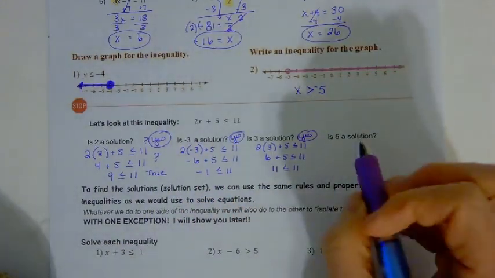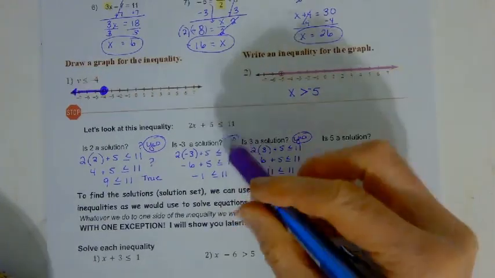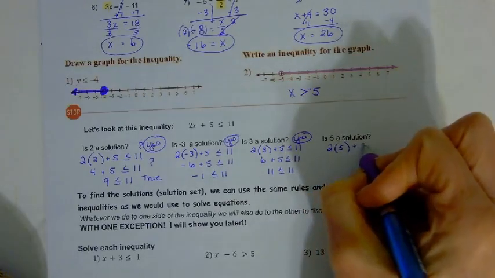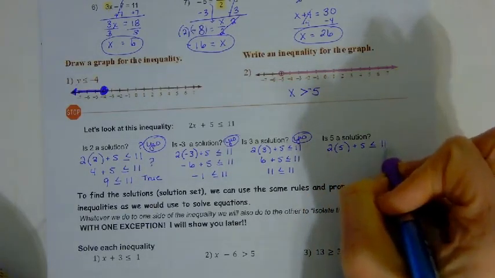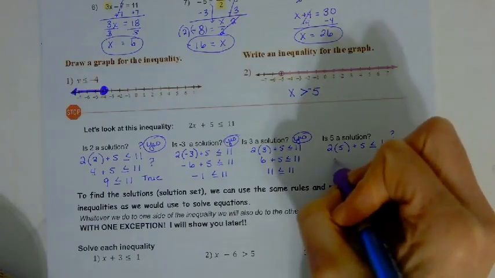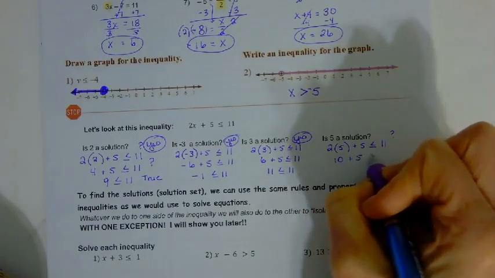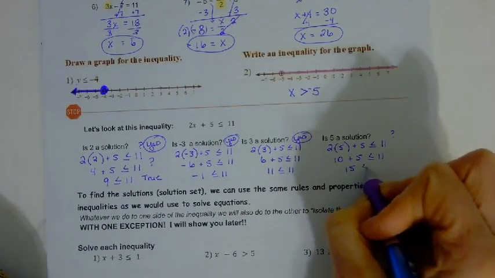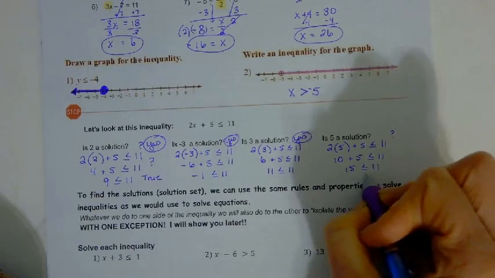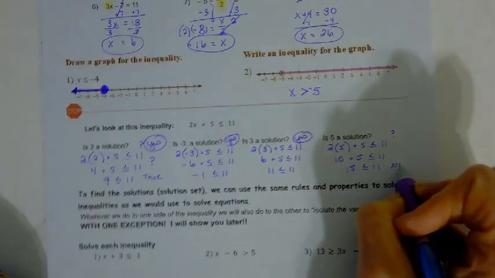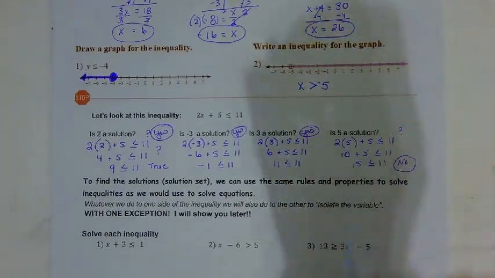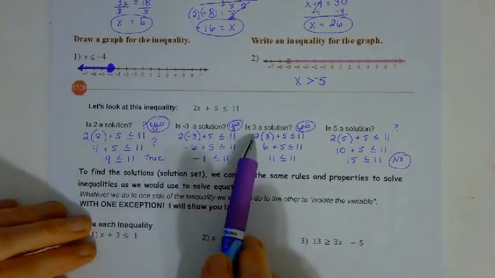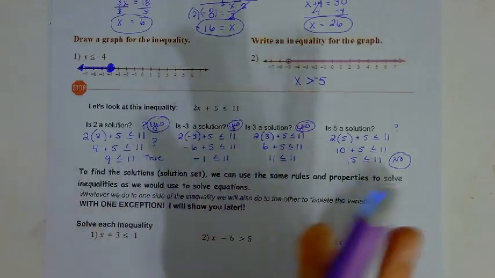All right, let's just check, is 5 a solution? Put 5 in for x. 2 times 5 plus 5. Is that less than or equal to 11? Well, 10 plus 5 is 15. That is not less than or equal to 11. So no, this is not a solution. So 5 is not a solution. So our solutions here are 2, negative 3, and 3, and there's many more. There's an infinite number, but we don't know exactly what they are.